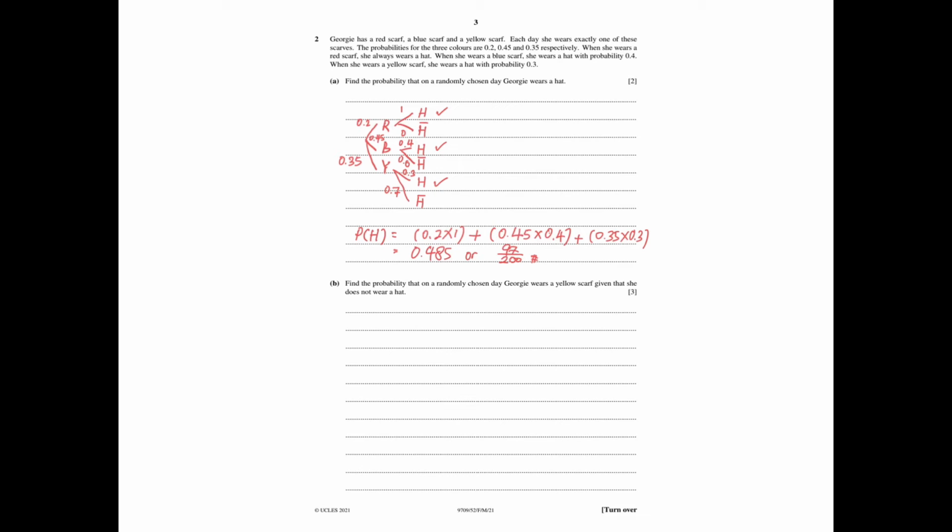So let's look at part B here. Part B, find the probability that on a randomly chosen day, Georgie wears a yellow scarf given that. So this "given that" is important. It is the keyword for conditional probability. Okay, so let's continue.